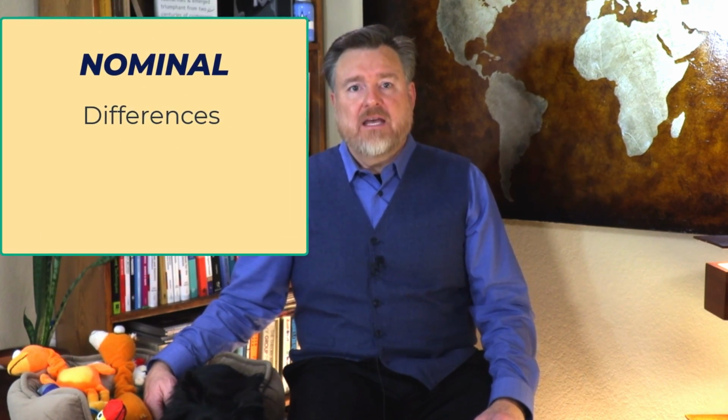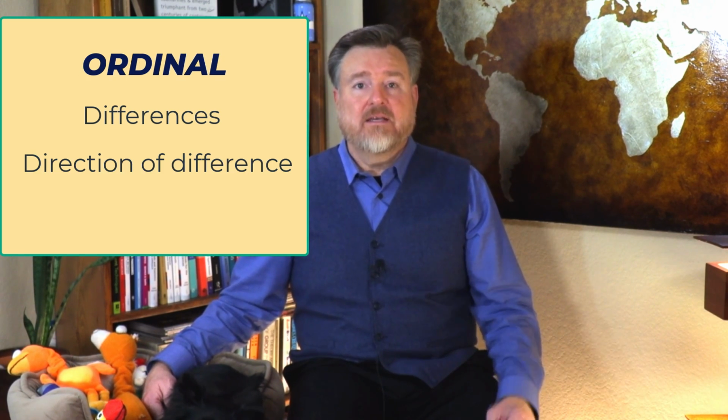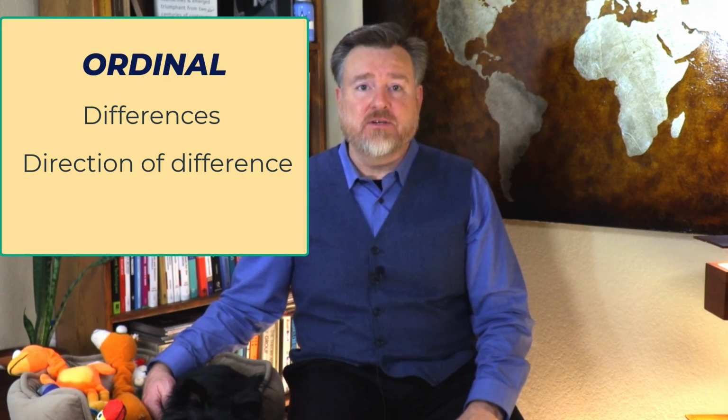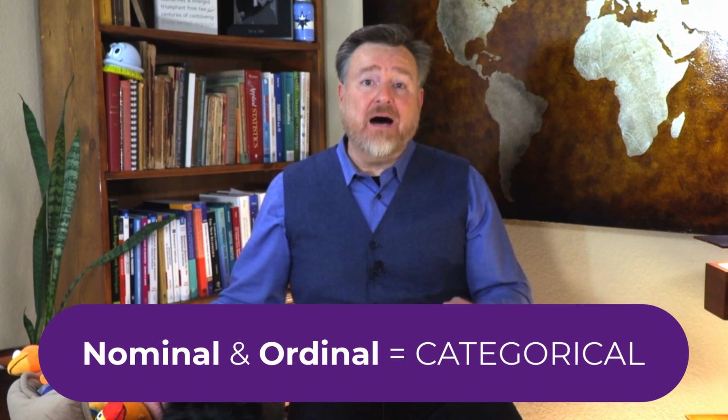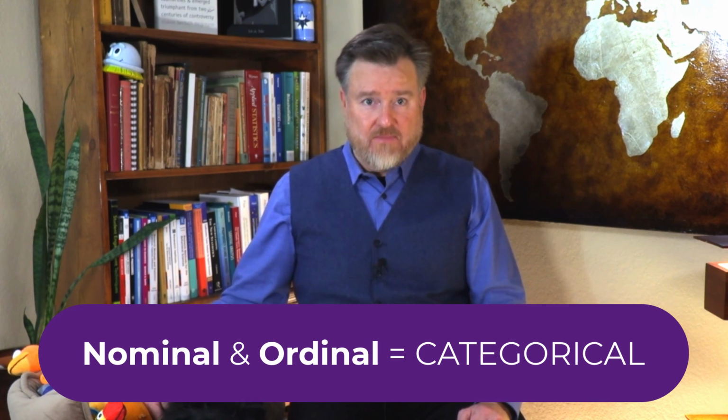Now, in the field of statistics, we use numbers to understand the world. I told you that numbers generally do one of three jobs. Nominal data define differences between groups. Ordinal data define differences between groups and show the direction of difference, higher or lower. Both nominal and ordinal data are categorical data.